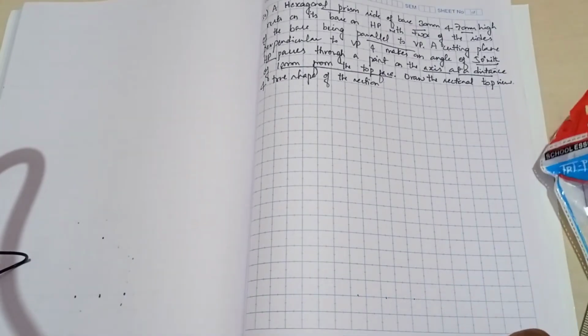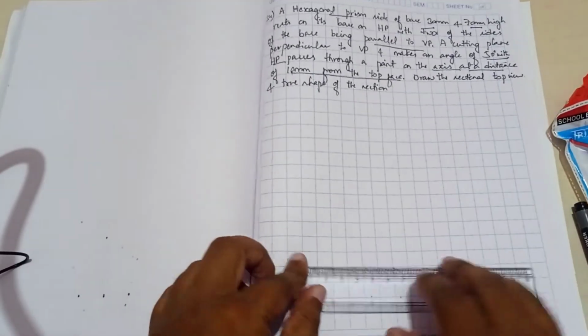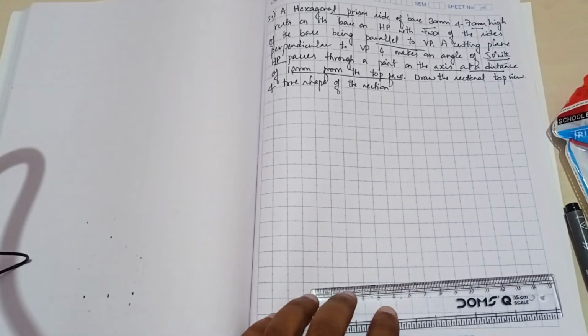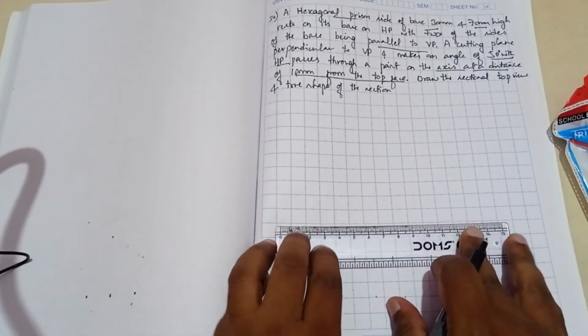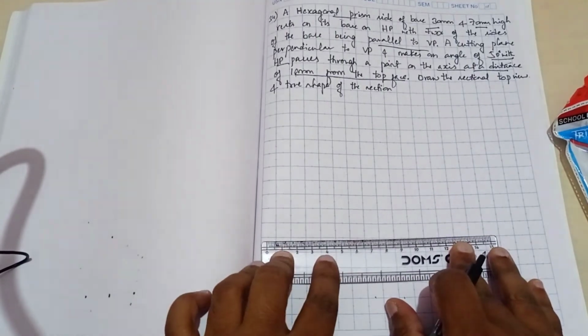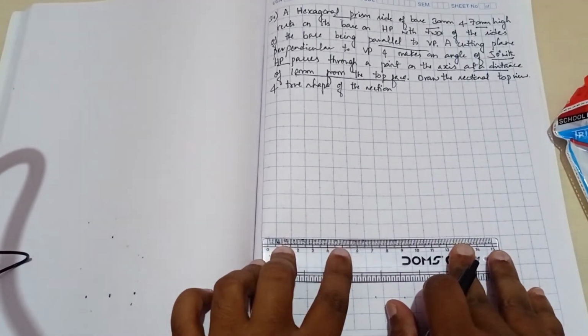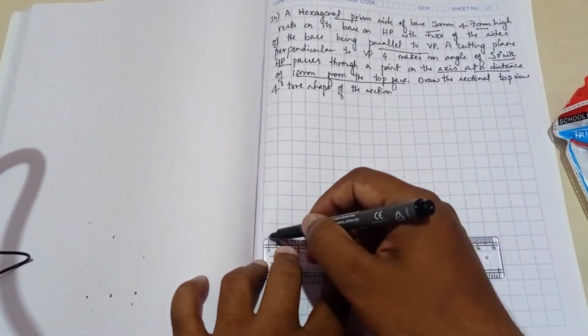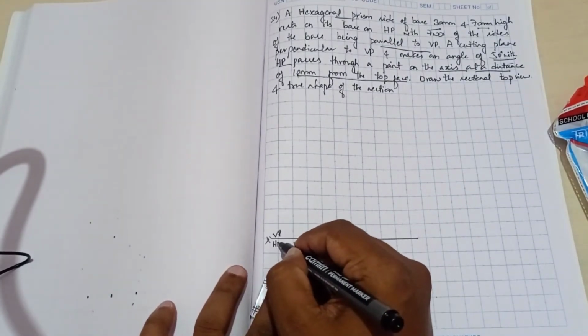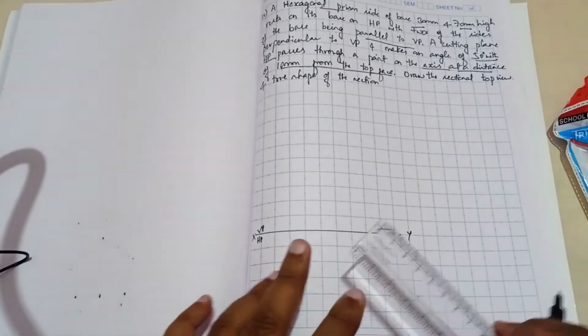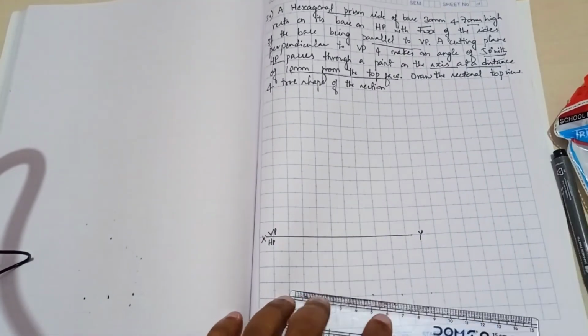The dimension is 30 mm, so we can use either the angle method or the circle method. First I'm going to construct the top and front view. This is XY, with HP and VP marked. Take the compass.